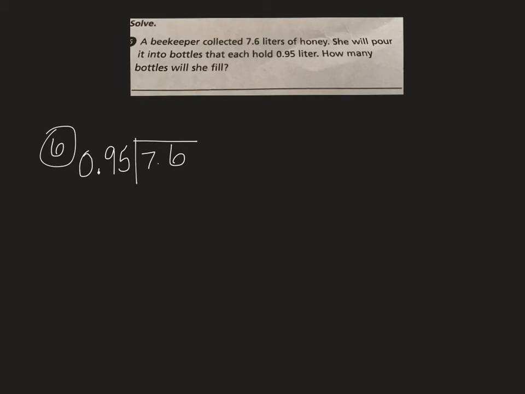All right. So let's take a look here. We've got a beekeeper who collected 7 and 6/10 liters of honey, and she's going to pour it into bottles that each hold 95 hundredths of a liter.